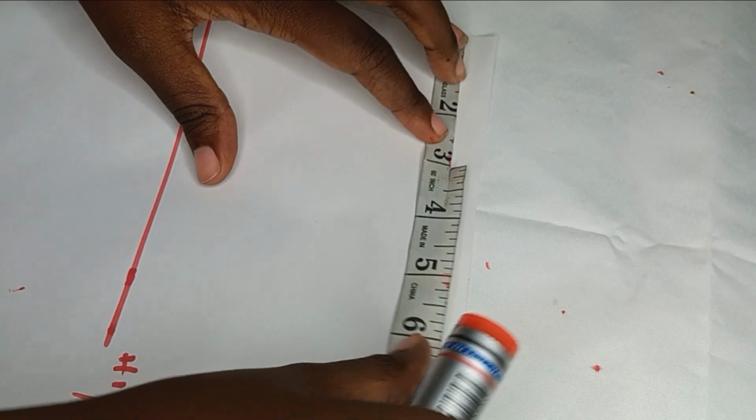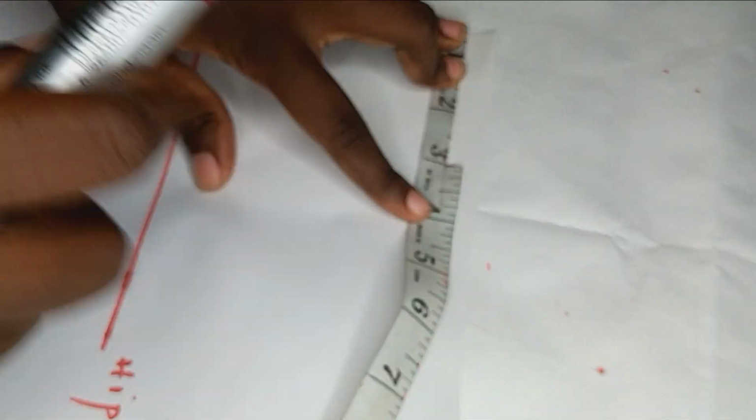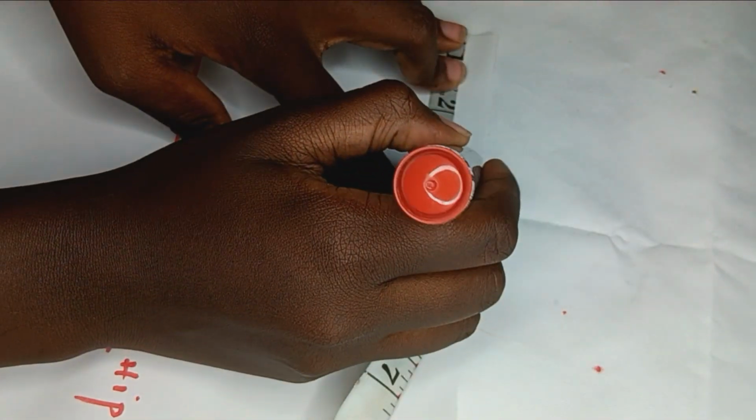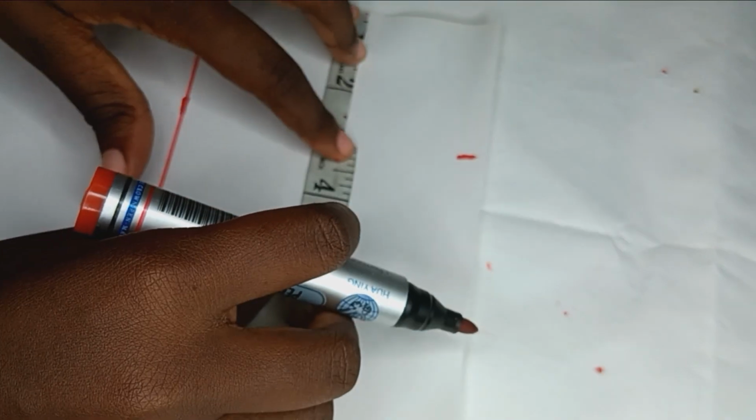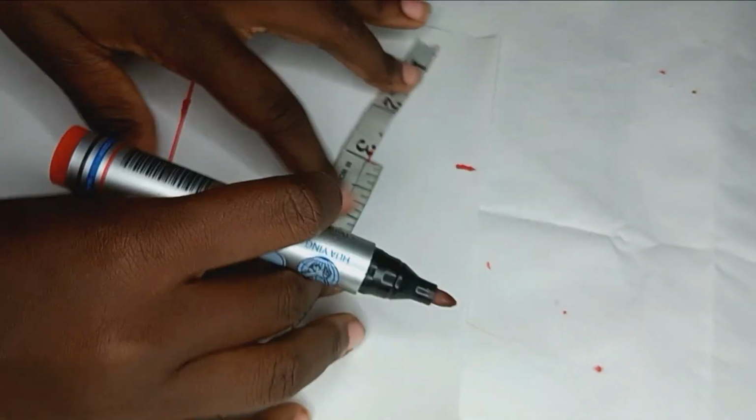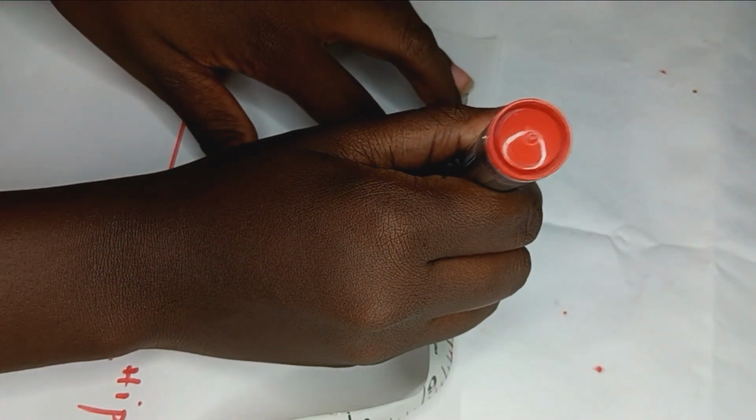The next thing I'm going to do now is to use our nipple to nipple measurements. You know the nipple to nipple measurement used when drafting a basic bodice, you would also apply that for a skirt pattern as well. And so with the dart now, we will come out 5 inches on both sides.